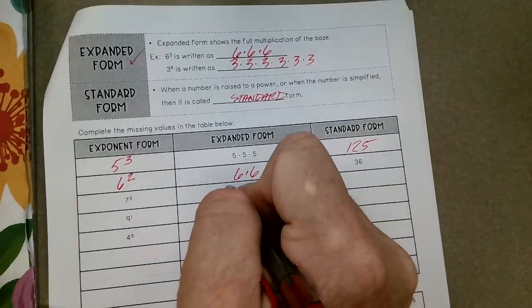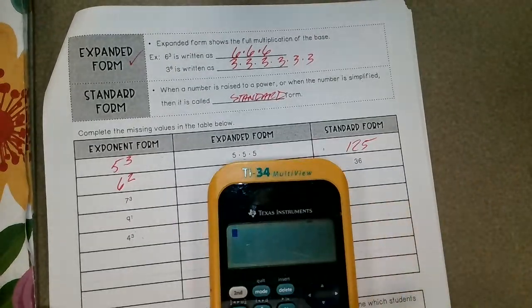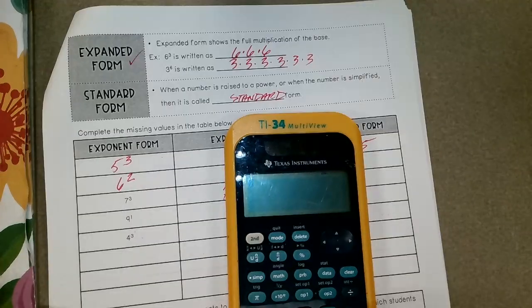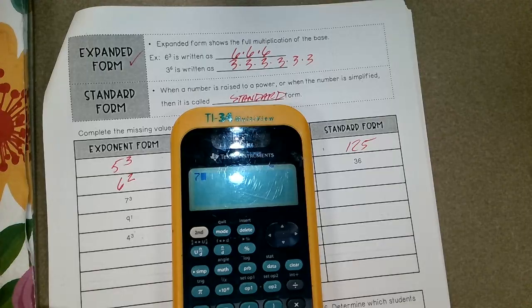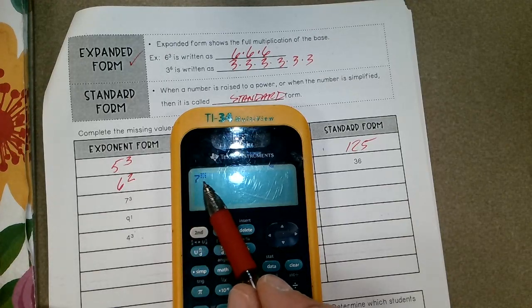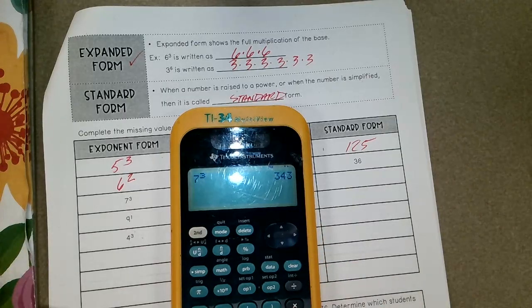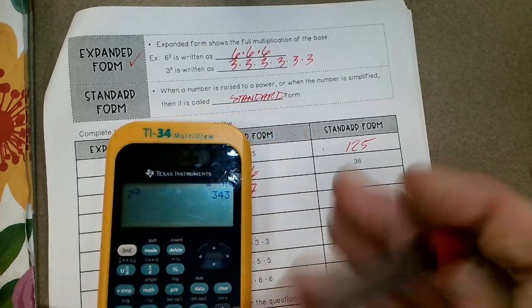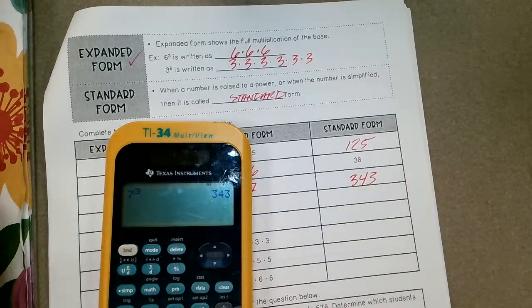7 to the 3rd power, written in expanded form, is 7 times 7 times 7, and this is getting a little bit bigger. So let's turn our calculator on and clear it. If I hit 7 and I want to take it to the 3rd power, I hit this little button next to 7. That means to the. And you'll notice it puts the cursor in exponential form. We hit 3, and you have to go to the right to get out of that, and we end up with 343. Okay? You'll be doing that a lot.